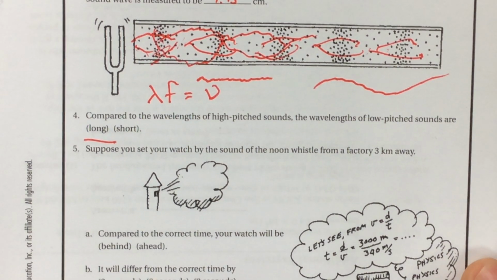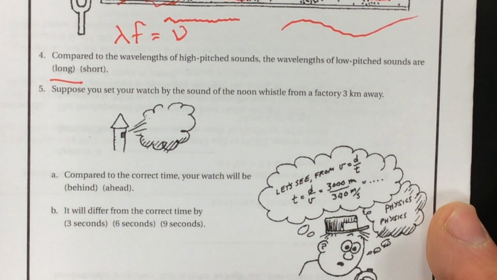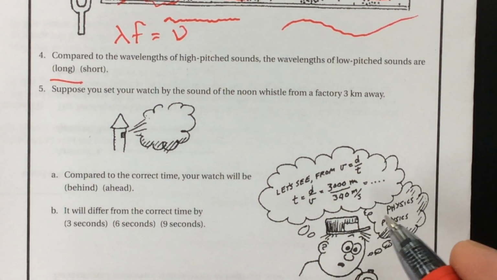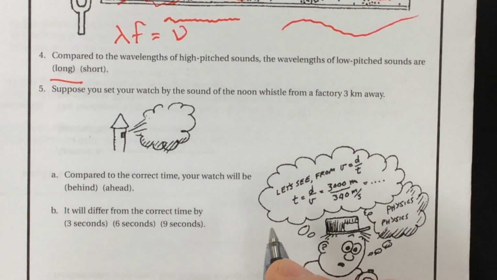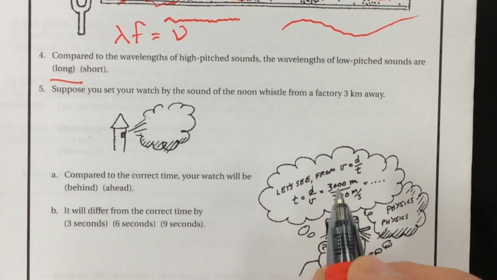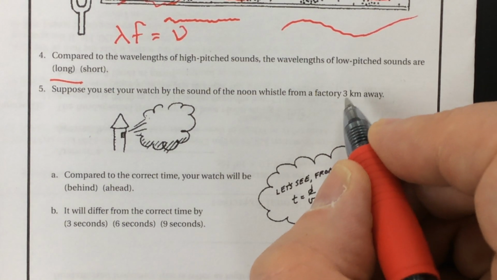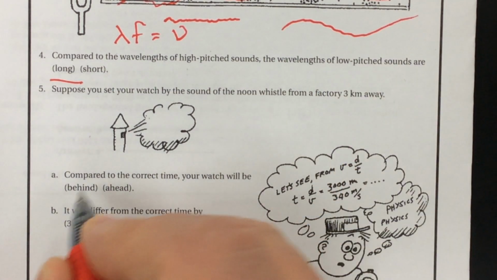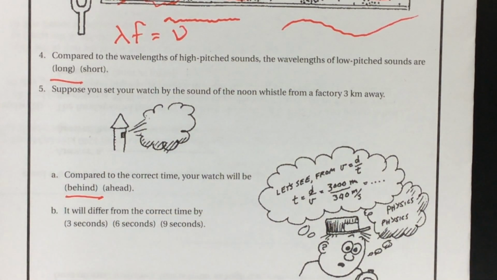Suppose you set your watch by the sound of the noon whistle from a factory 3 miles away. Compared to the correct time, your watch would be what? Well, remember, it takes 340 meters per second for sound to travel, and if you've got 3 kilometers, you're going to be several seconds behind because it took that time from the time the whistle tooted to the time you heard it. It's going to take some seconds to get there. So how many seconds will that be?